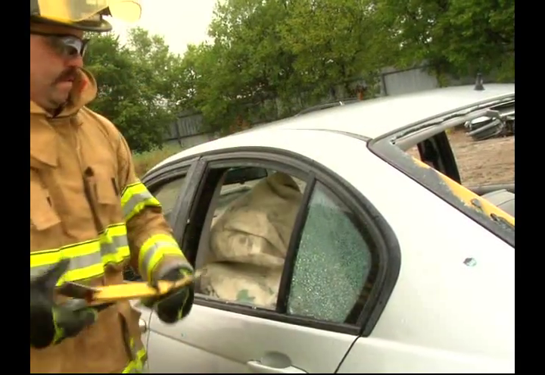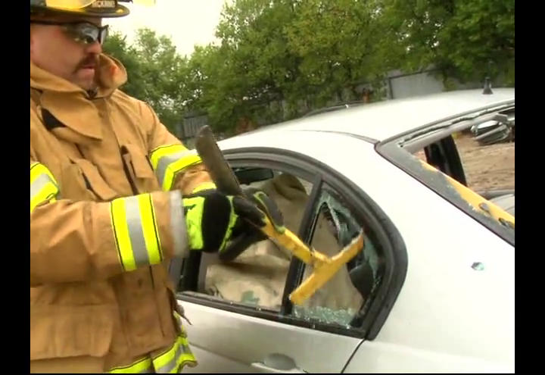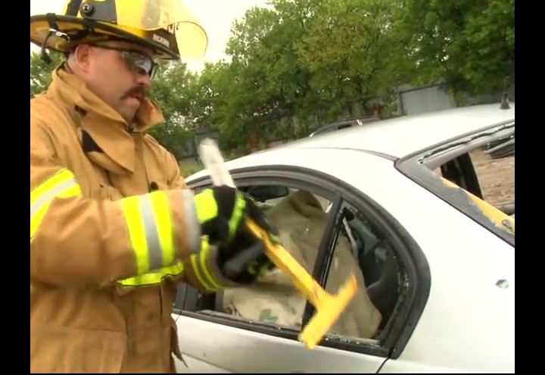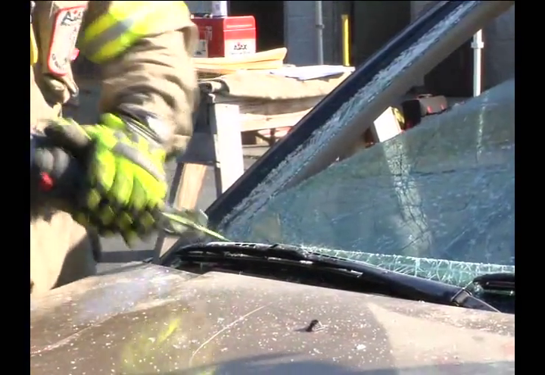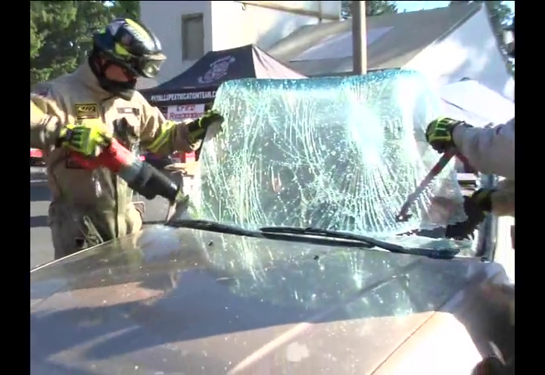If any of these options still do not provide a large enough opening for a responder to climb through, your next option is to cut all sides of the windshield for total removal. Glass is clear. Complete windshield removal can provide quick access to your patient if no other options exist.